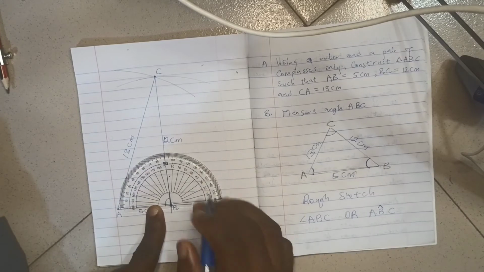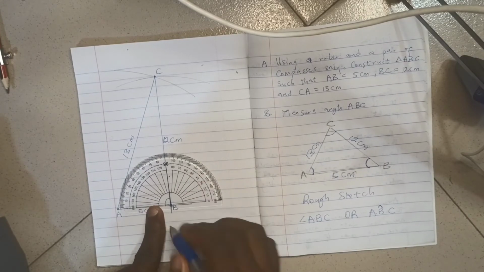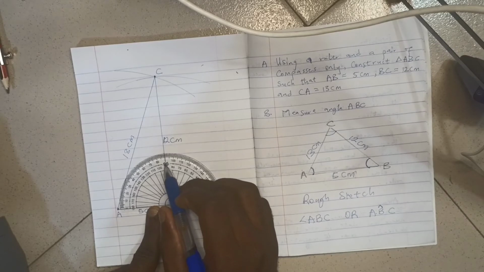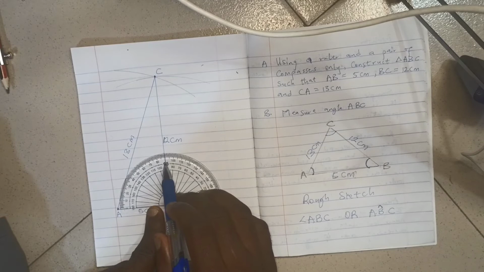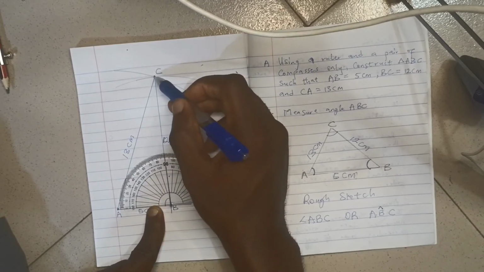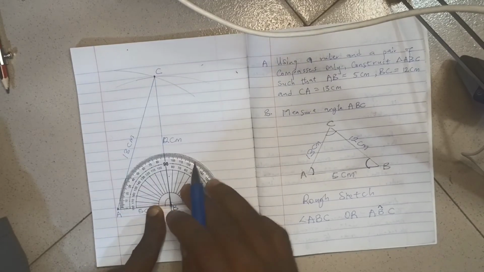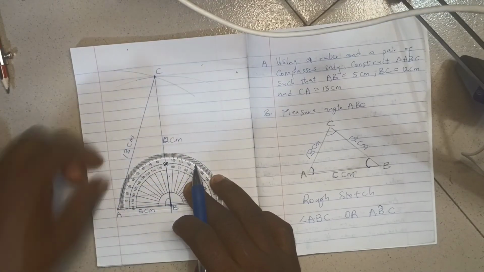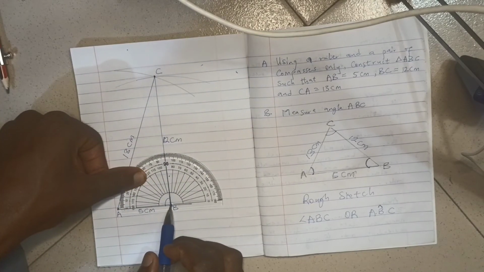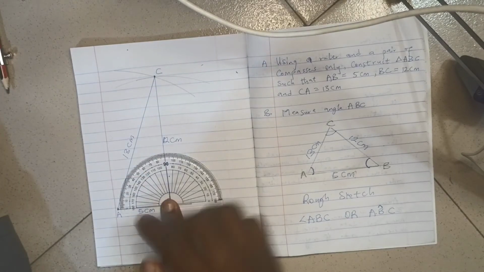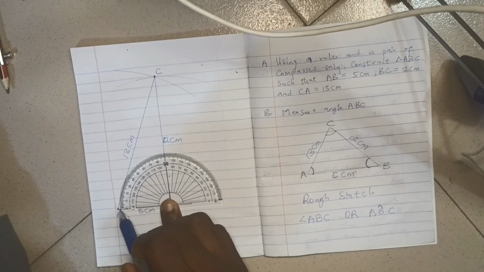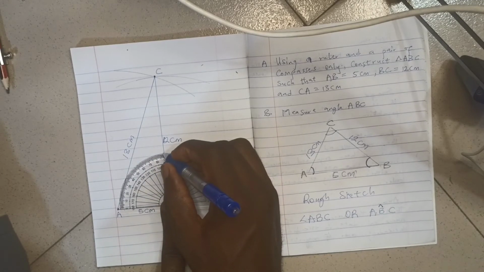Then there is a straight line that passes through this point of B up to this 90 degree in this protractor. I will also ensure that this straight line also passes through the line that touches C. After I've achieved that, I will also make sure that this given straight line from this very point that passes through this other point will also pass through the point of A. Then I now have to measure from this 0 degree here, I will measure through 90 degree.